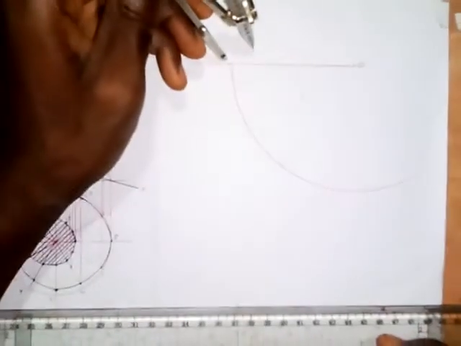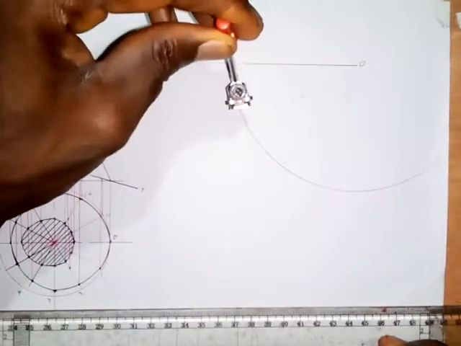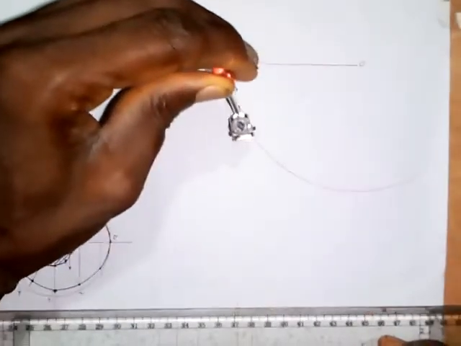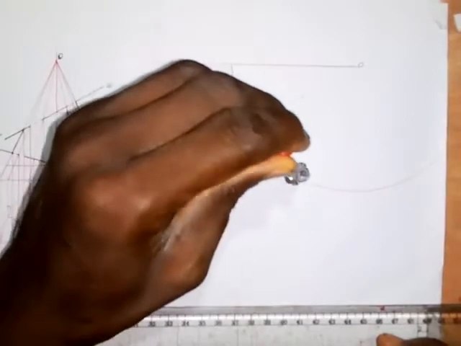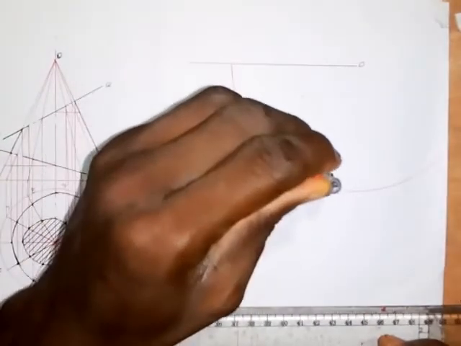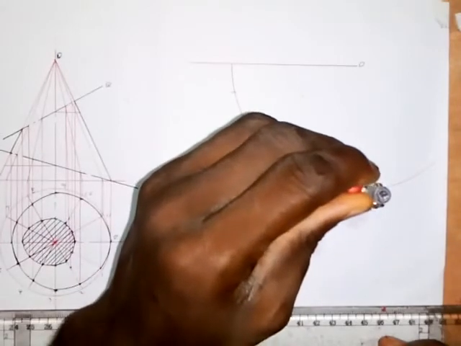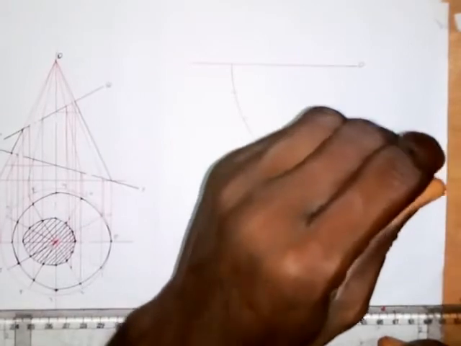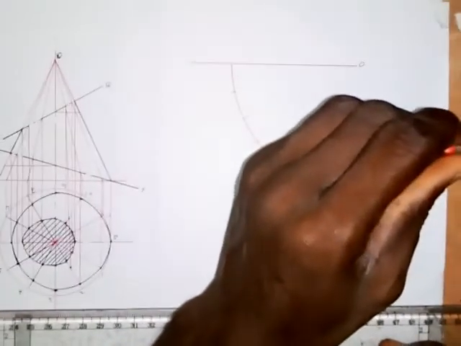I put it at this point and make 12 arcs here. So this is 1, this is 2, this is 3, 4, 5, 6, 7, 8, 9, 10.